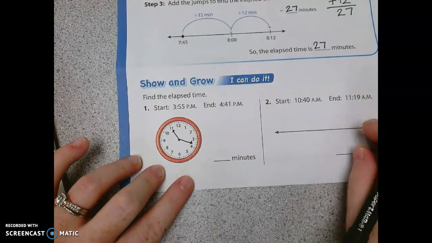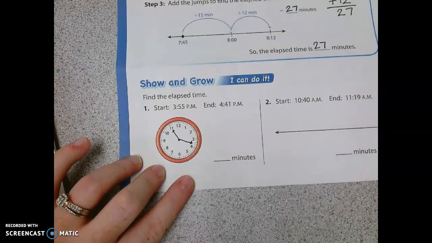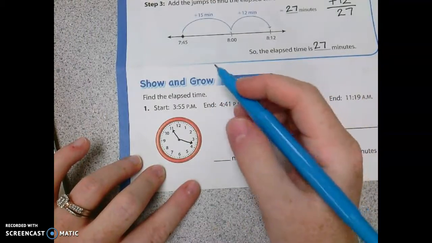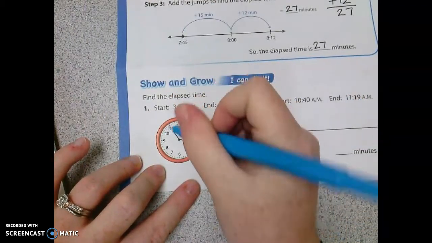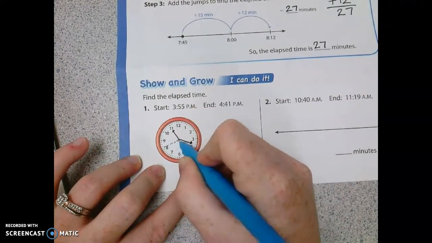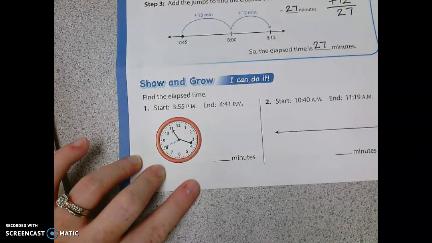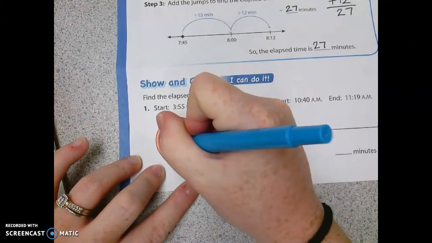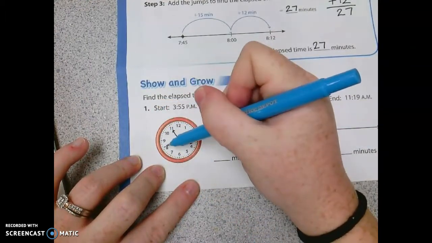Okay, then our end time, I'm going to use a different color just so you can see. I'm going to mark 4:41, where we should end up, which is right over here by the 8. Okay, because this is 5, 10, 15, 20, 25, 30, 35, 40, and 41.